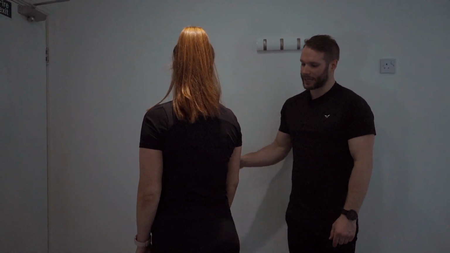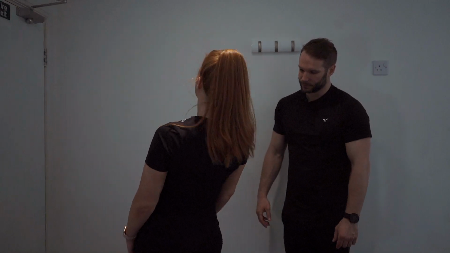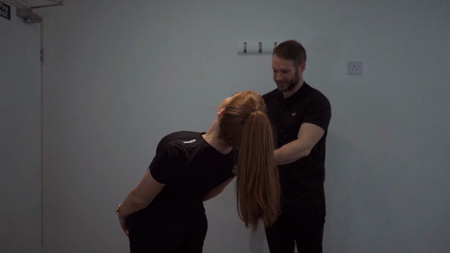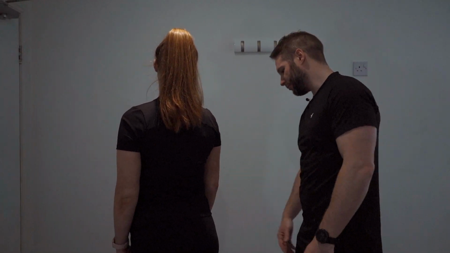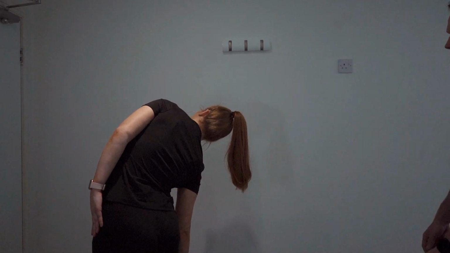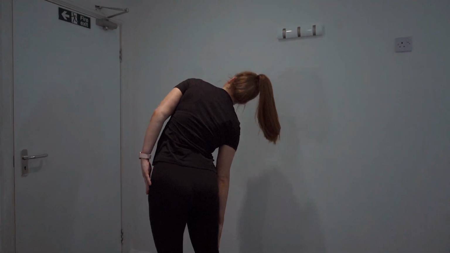Now, if you extend as far back as you can go. Good, and relax there. Obviously, you can see Kate is very good at that. Slide this hand down the right leg. Side bending, and left.